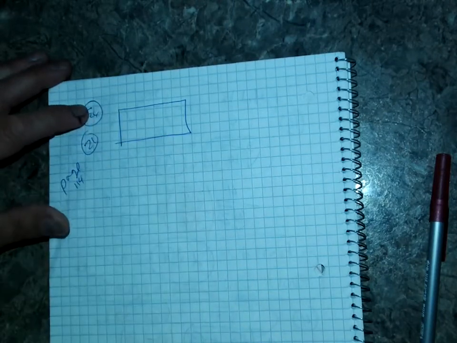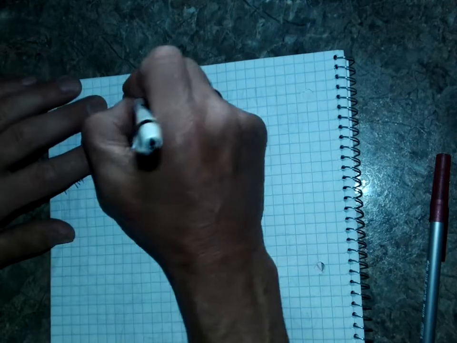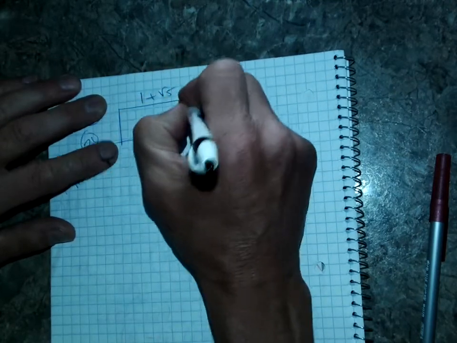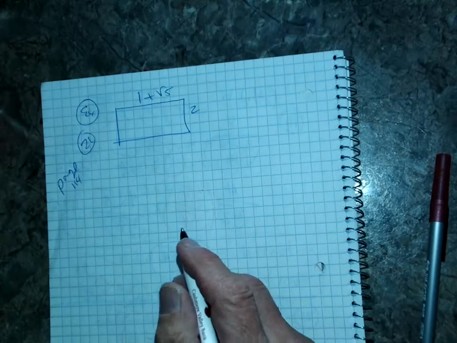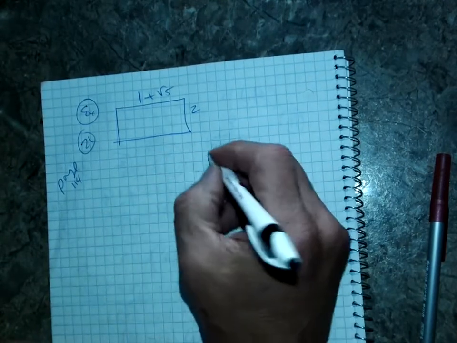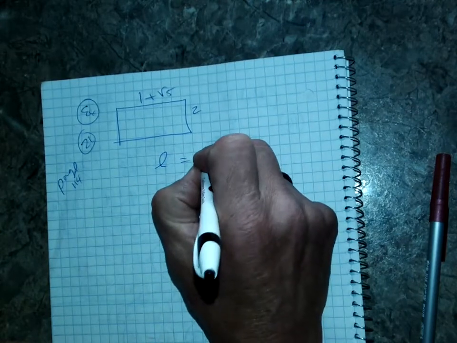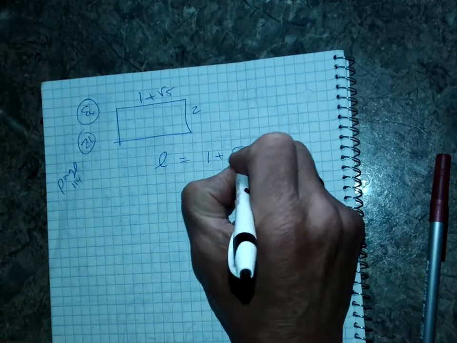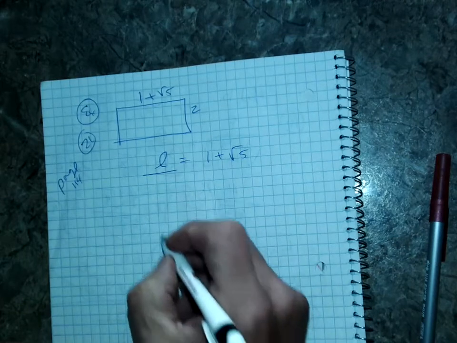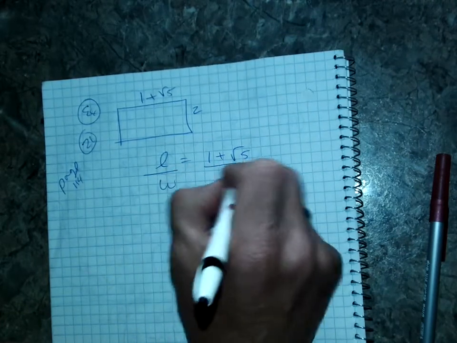And you've got the ratio between length and width is 1 plus the square root of 5 to 2. So a ratio is like a fraction. So you can say the length is equal to 1 plus the square root of 5. And the ratio is the length to the width, and the width is equal to 2.